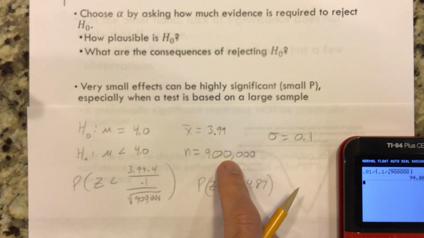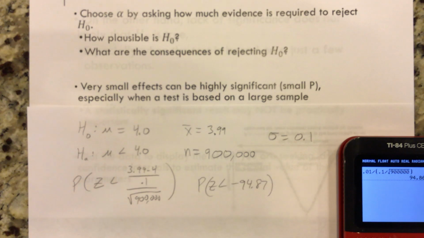Okay, this is a trick, by the way, that some companies use. Like, let's say I'm trying to come up with evidence that my weight loss treatment is effective. Well, what I can do is have a massively large sample size, and then if I get any weight loss at all on average, I can say, hey, look, I have evidence, I have a small p-value.